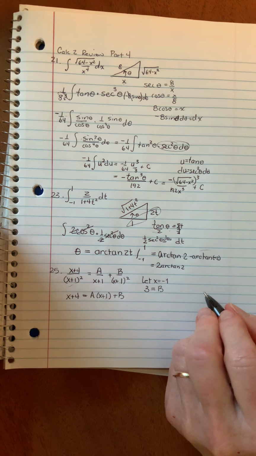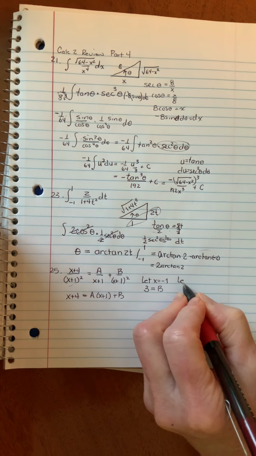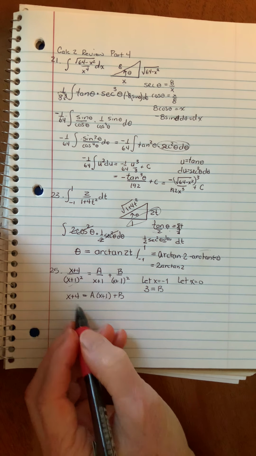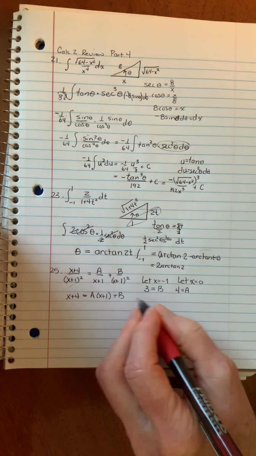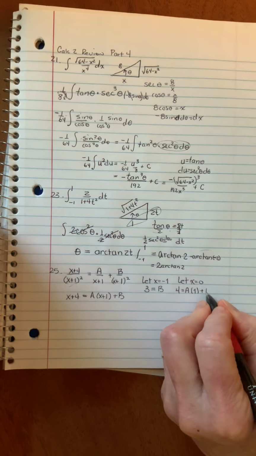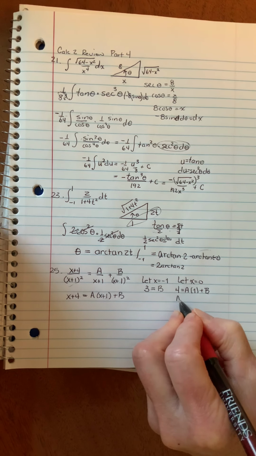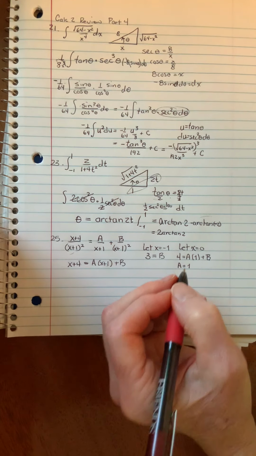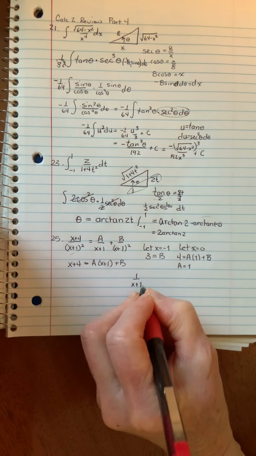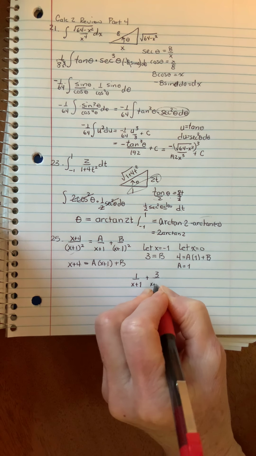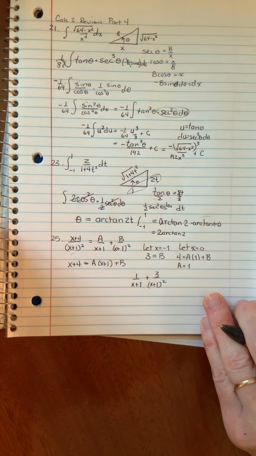So b equals 3. Now we need to let x equal something else, and there aren't any more really easy ones to do, but let x equal 0. 0 plus 4 is 4, is equal to a times 0 plus 1, so that's 1a, plus b. Well, we know that b is 3, so a plus 3 equals 4, so a equals 1. So our decomposition looks like this. It looks like 1 over x plus 1 plus 3 over x plus 1 squared. So that's a partial fraction decomposition.